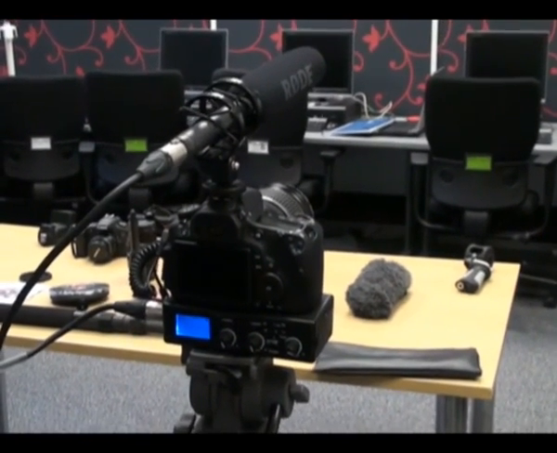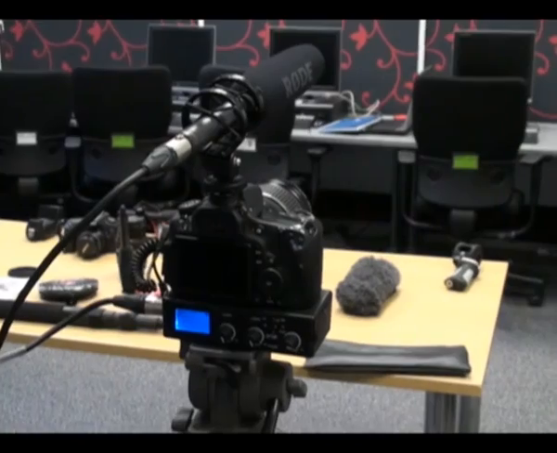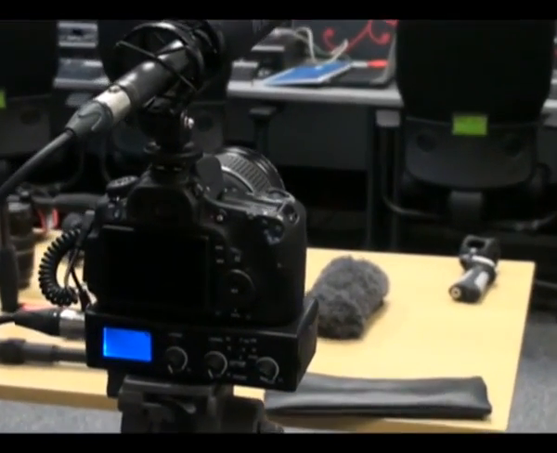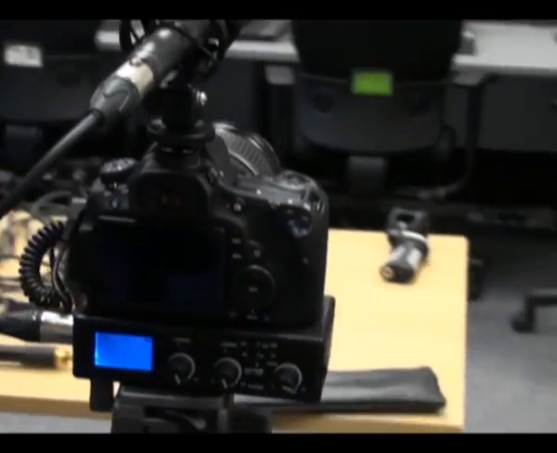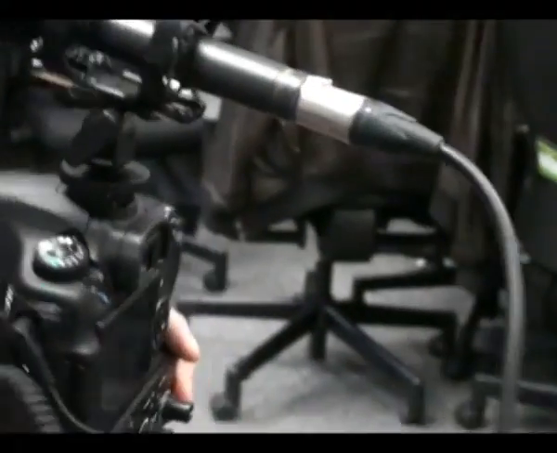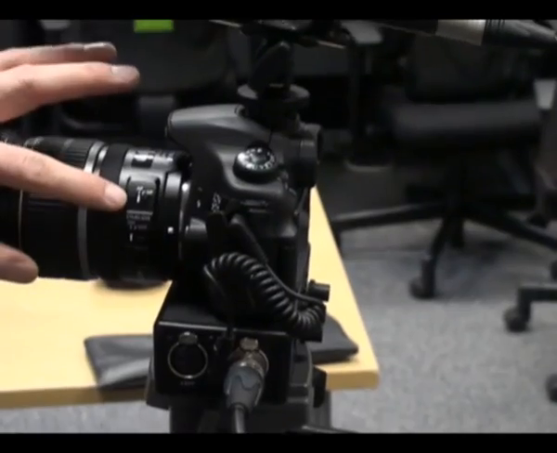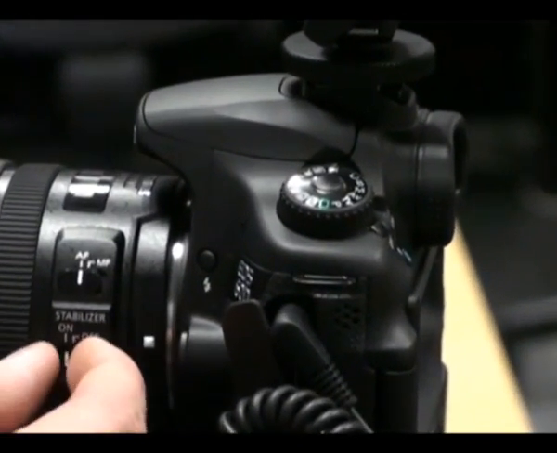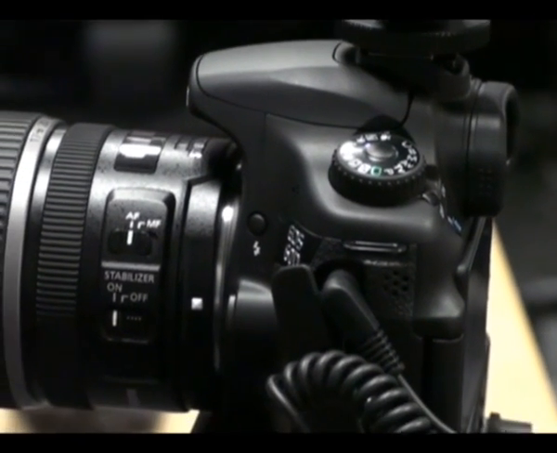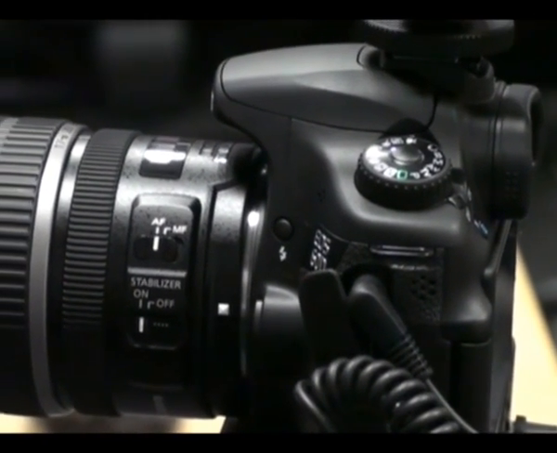Okay, so we're looking at the back of the camera now. We're just going to look now at the main functions of things that we need to be considering. So if we start around here first of all, I'll just spin the camera around. We've got a couple of settings on the lens itself. We've got a stabilizer that can stay on, it doesn't really matter. That's in fact only for when we're taking photos.